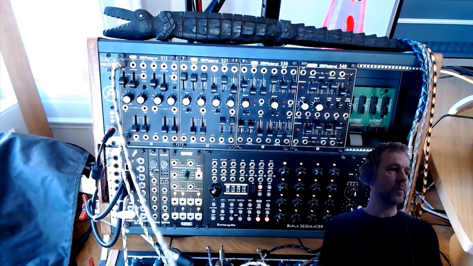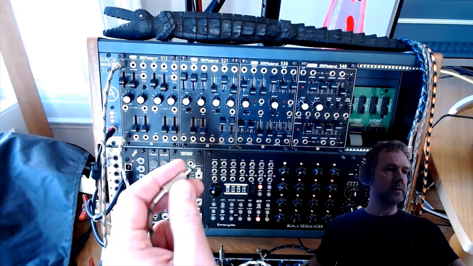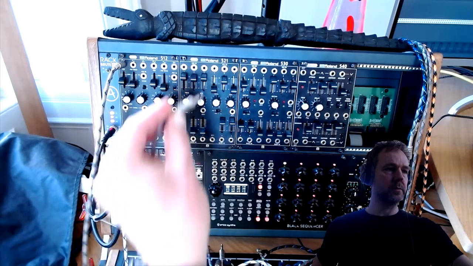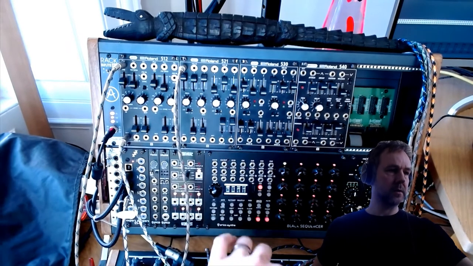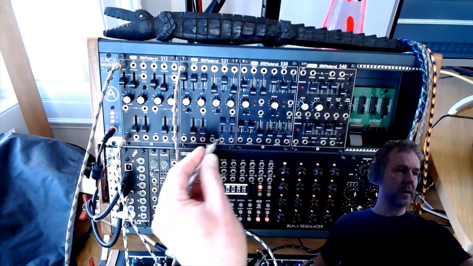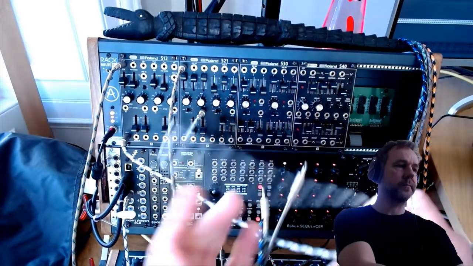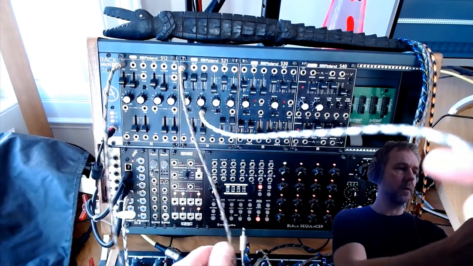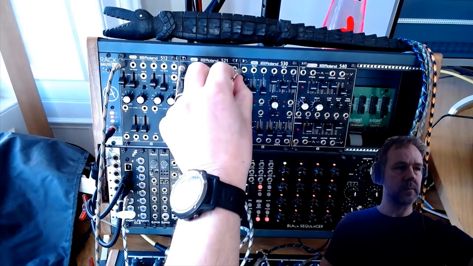So if I put that square wave into, for example, let's just go straight into this one, into here. And if I take my output from here and go into my amplifier.